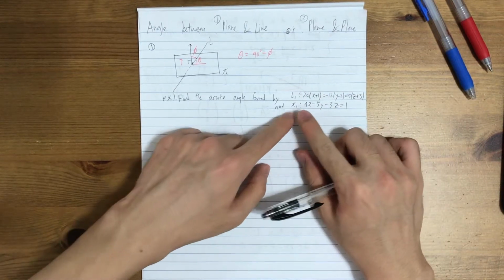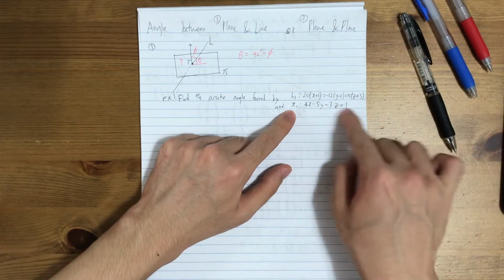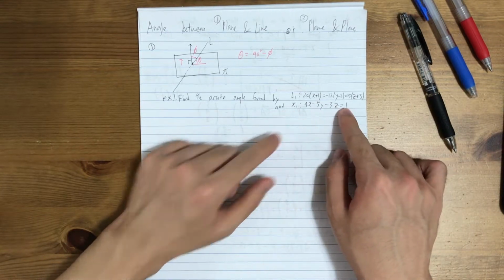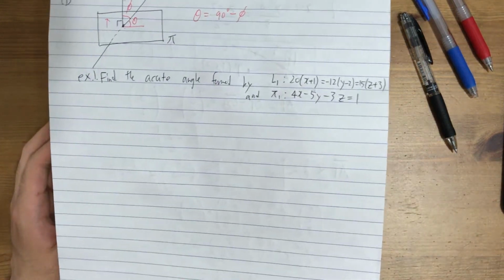So we usually use this pi as a variable to indicate the equation of a plane, okay? So this is the question, okay?